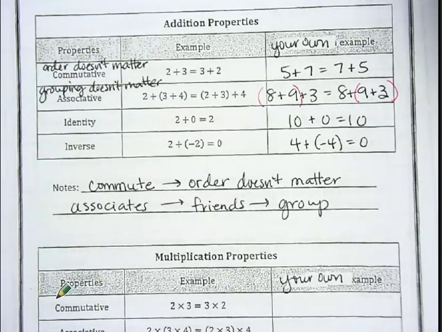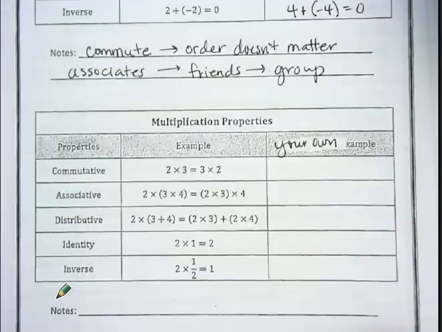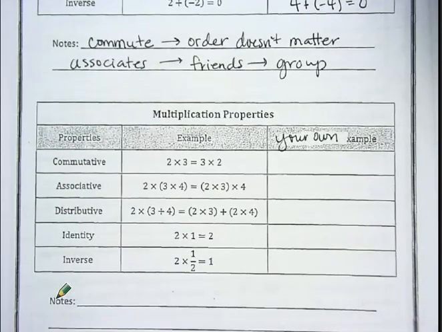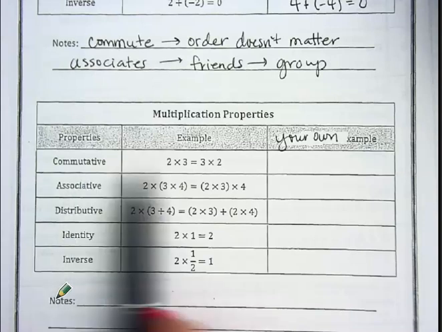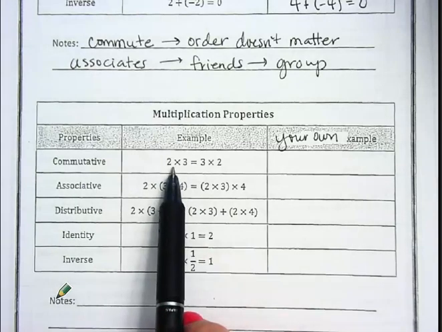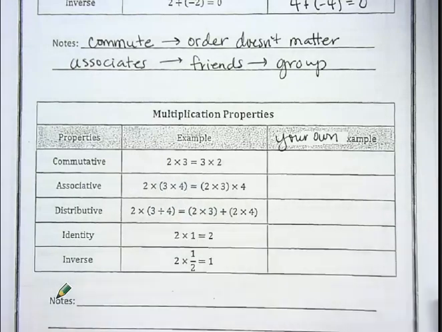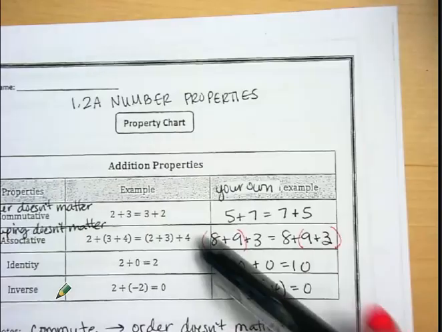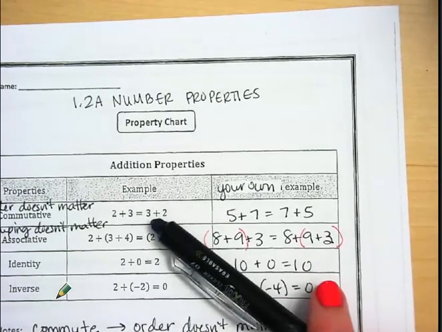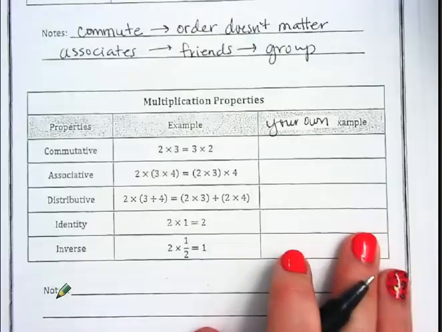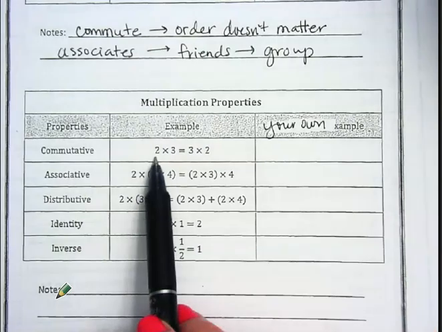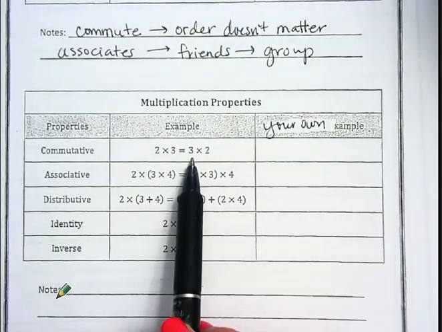And then for this table down here, it's super similar, but this time with multiplication. So the commutative property for multiplication says that if you're multiplying numbers, and this doesn't work for division, similarly up here, these properties are not going to work for subtraction. 2 times 3 is going to give me the same thing as 3 times 2.